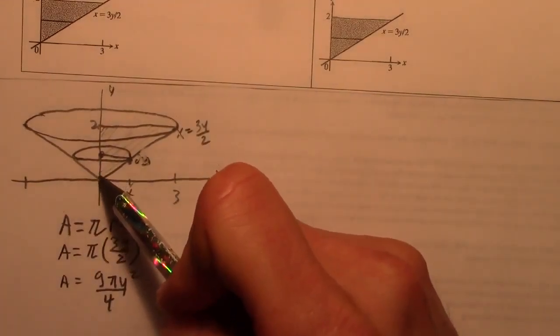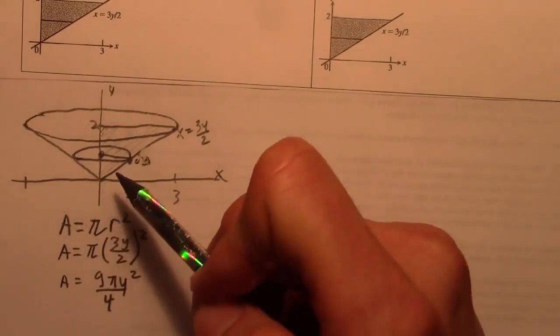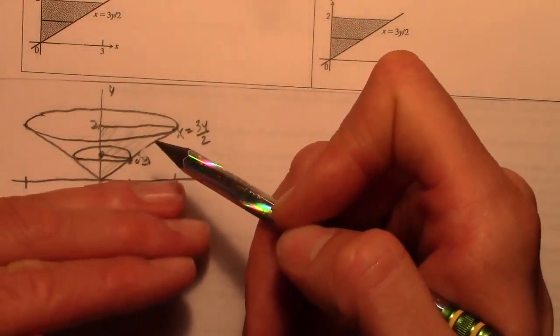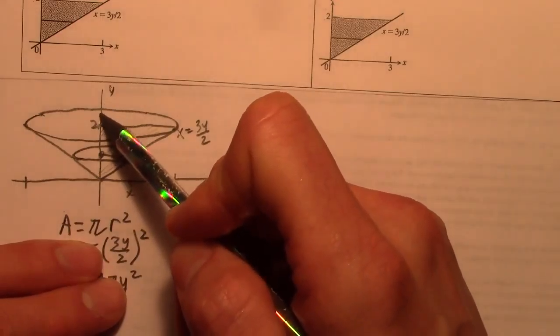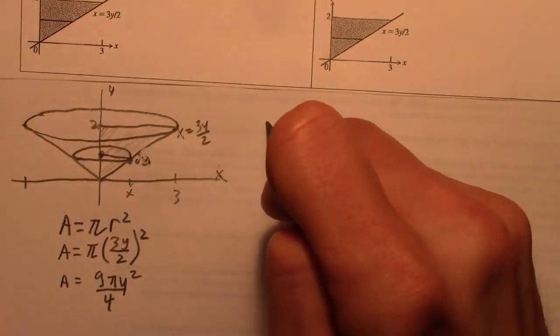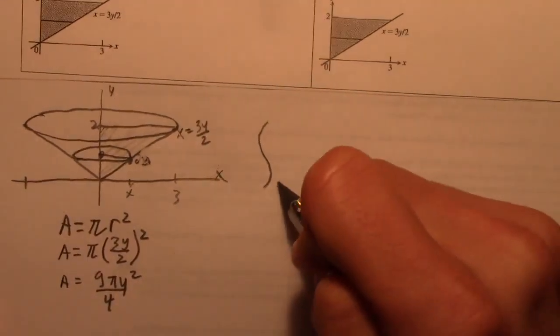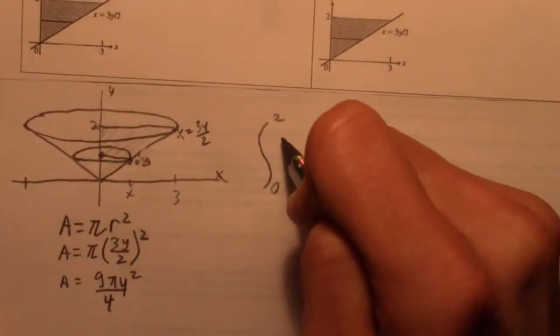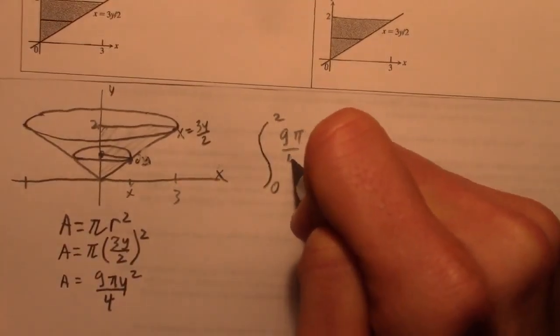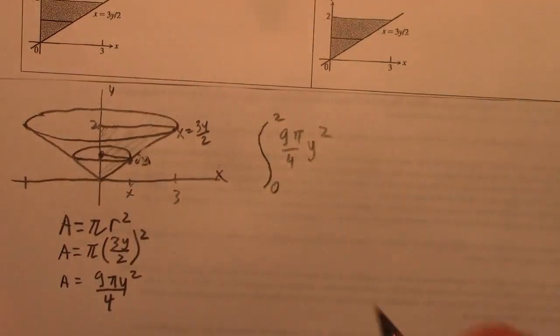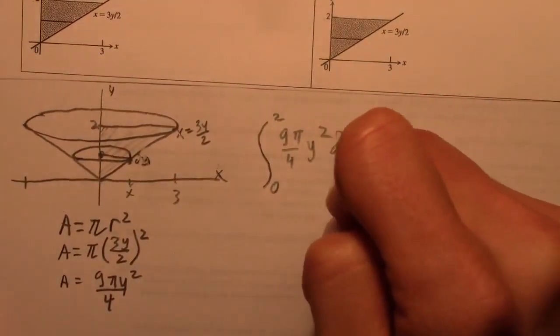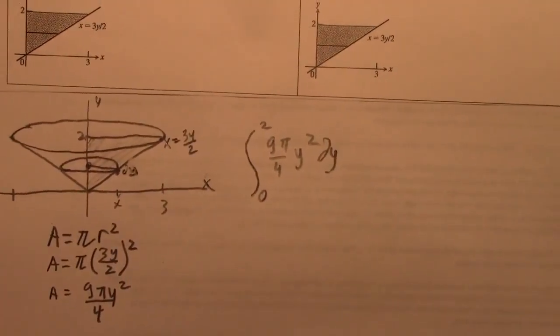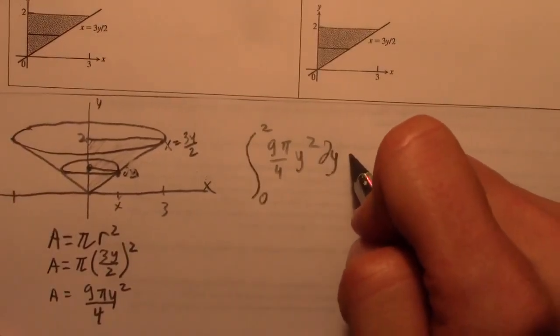So we are slicing perpendicular to the y-axis, so we slice from 0 to a y value of 2. So we're going to be doing the integral from 0 to 2 of 9 pi over 4 y squared, and then these are dy slices. And I'm going to do something a little funky here.